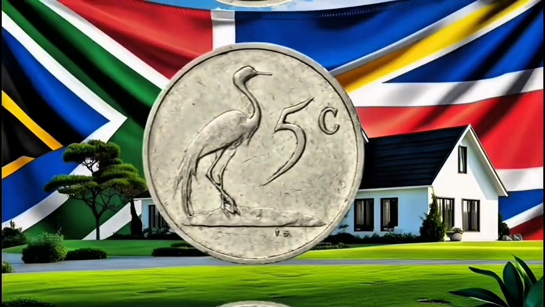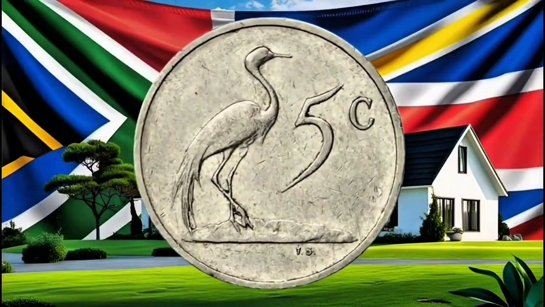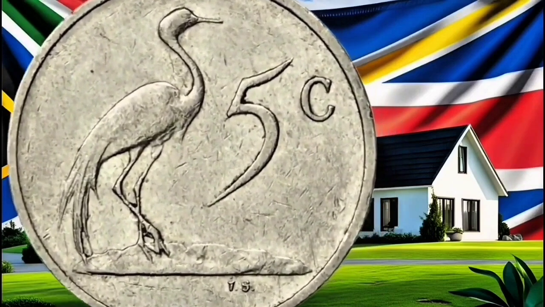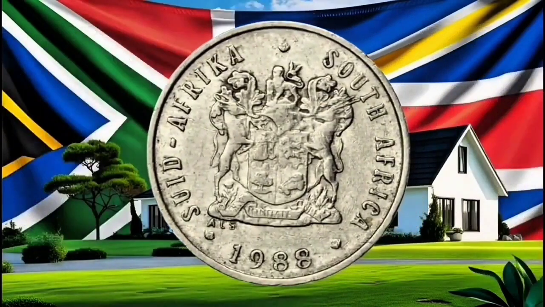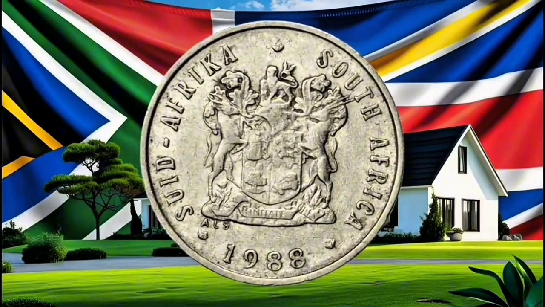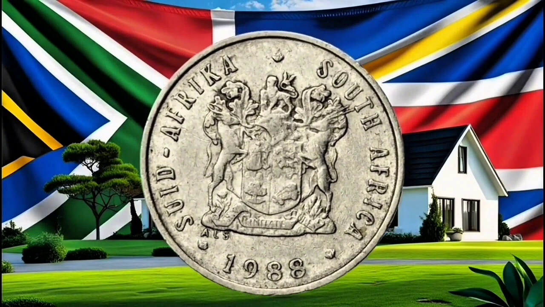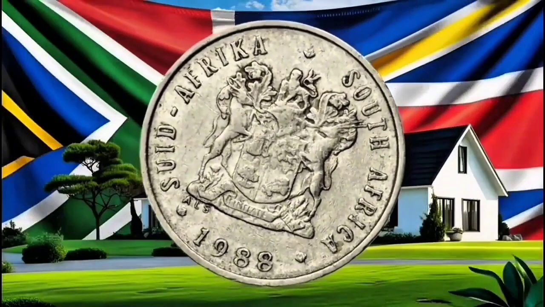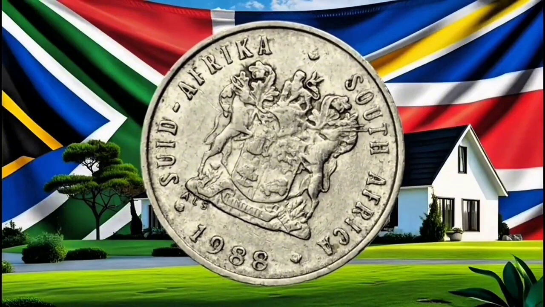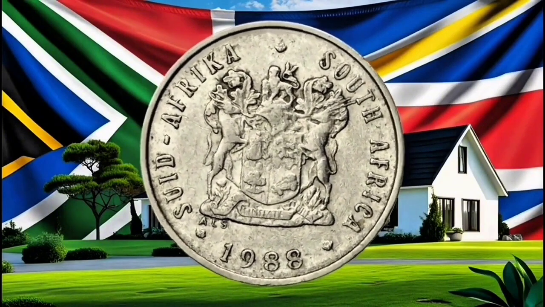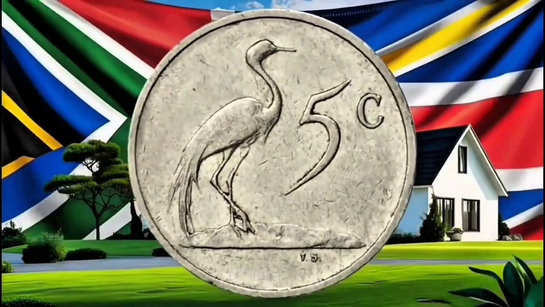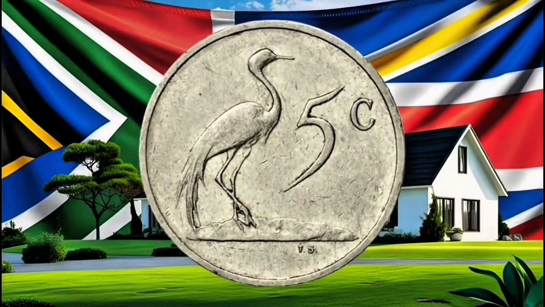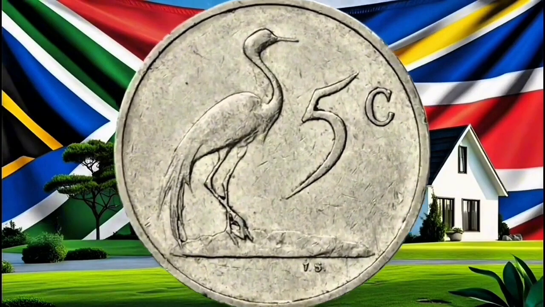On the obverse side of the coin, we see a portrait of Jan van Riebeeck, who was a key figure in South Africa's colonial history, credited with establishing the first European settlement at the Cape of Good Hope in 1652. This portrait has been a common feature on South African coins for decades. It's a nod to South Africa's deep-rooted history, which collectors appreciate. On the reverse side, we see the iconic protea flower, the national flower of South Africa, and the denomination 5C for 5 cents. The design represents the country's natural beauty and its rich flora, which also adds to the appeal of this coin for collectors.